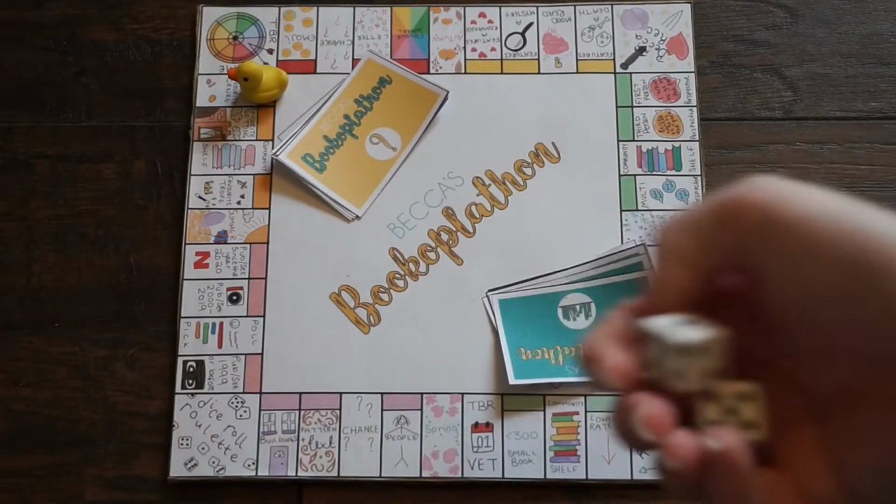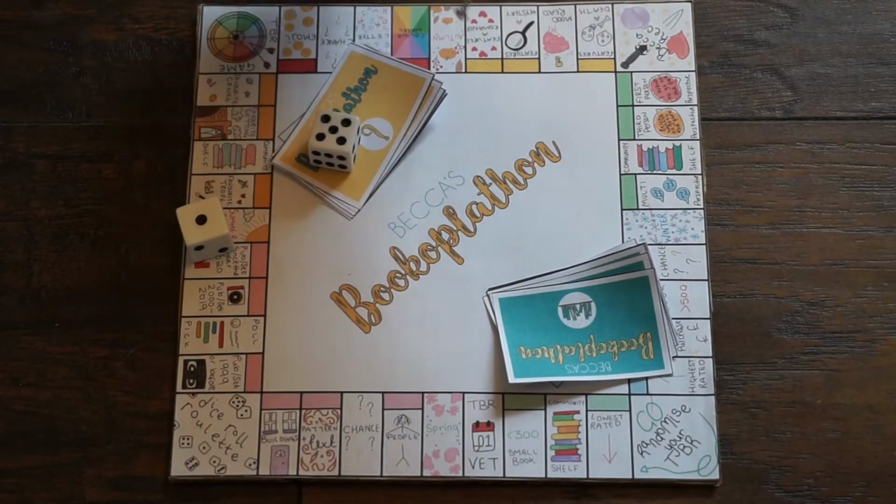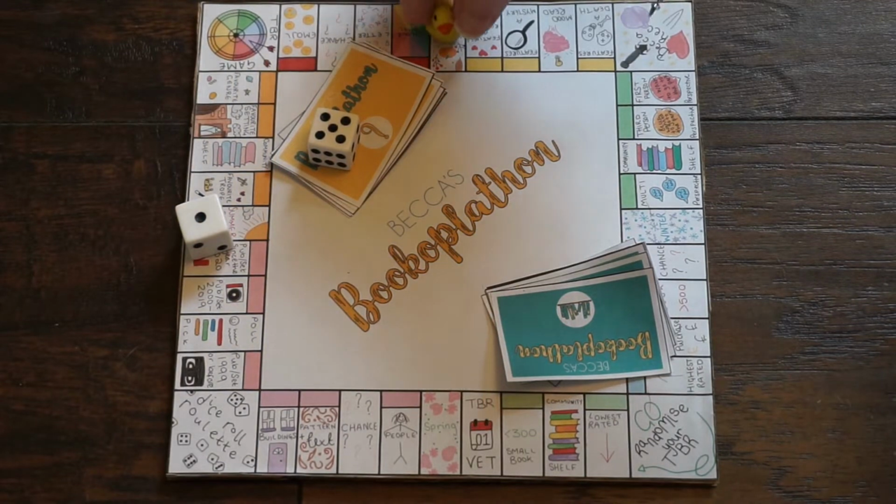Alright, roll number 4. 6. 1, 2, 3, 4, 5, 6. Autumn. For roll number 4, I landed on autumn, which is perfect because autumn is about to start, even though in Texas we don't really get fall, but I like to pretend we do.